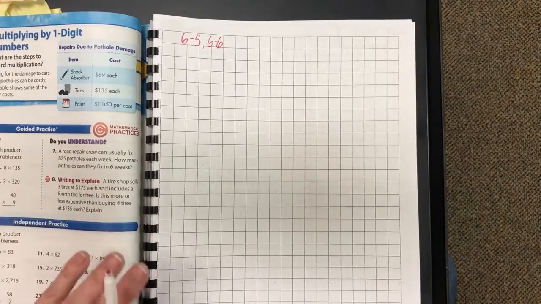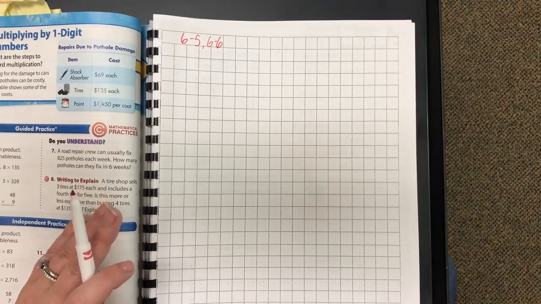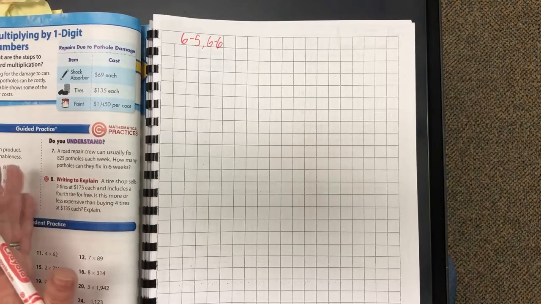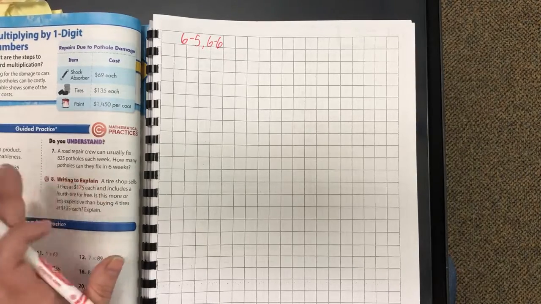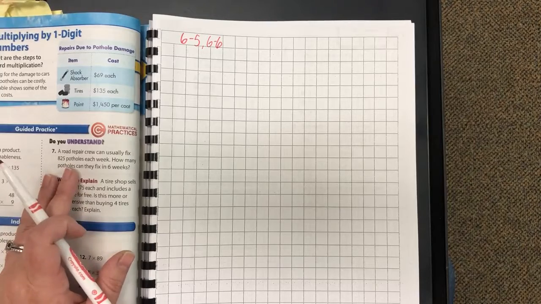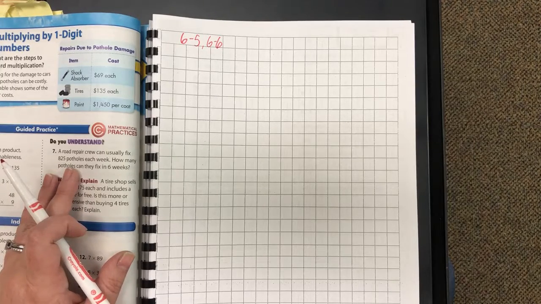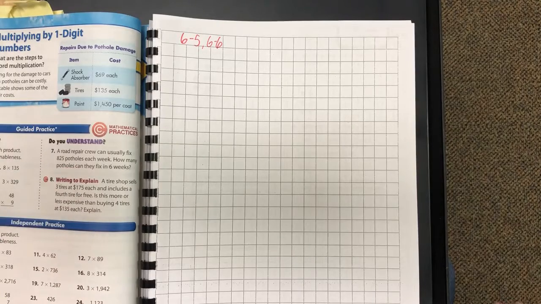It's just going over multiplication with 2 digits, with 3 digits, and with 4 digits. It's the same process. It's just doing it more than once. It's doing it over and over.